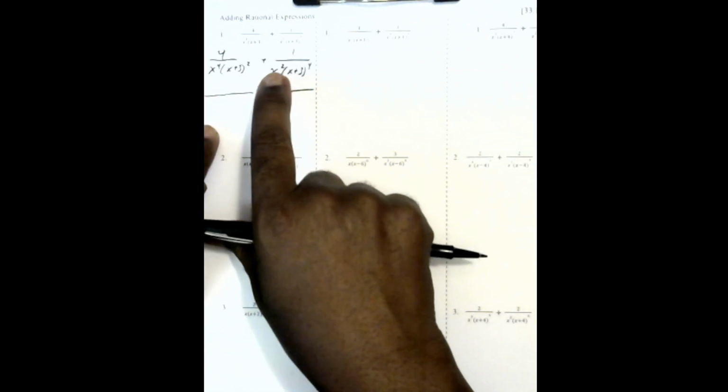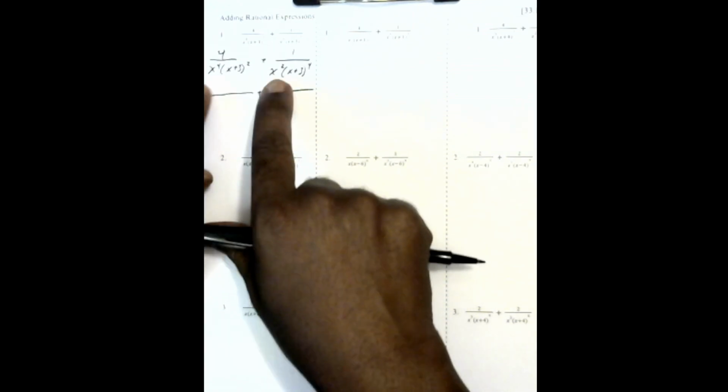We have an x to the 4th and x squared. When you start writing down all the multiples of this, which is x to the 4th, x to the 5th, x to the 6th, x to the 2nd, x to the 3rd, x to the 4th, x to the 5th, what will be common between these two will be x to the 4th. So we'll put an x to the 4th in both.